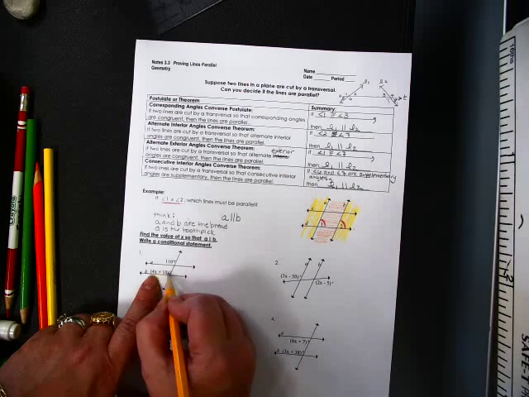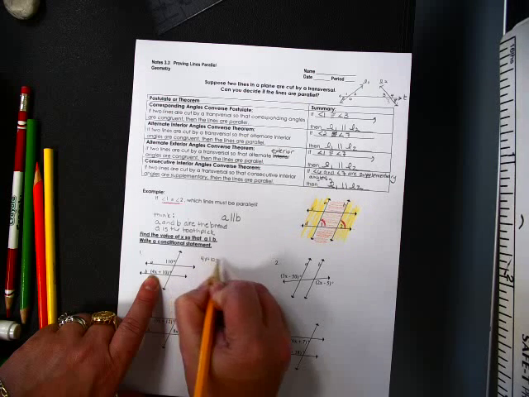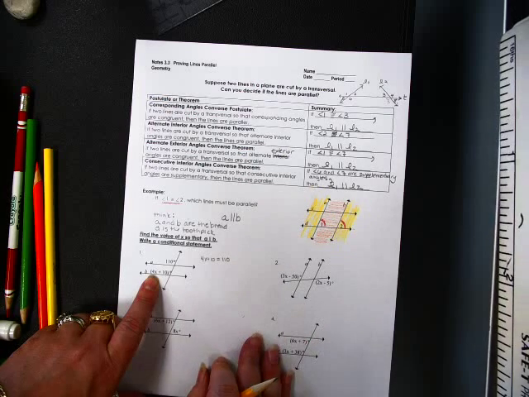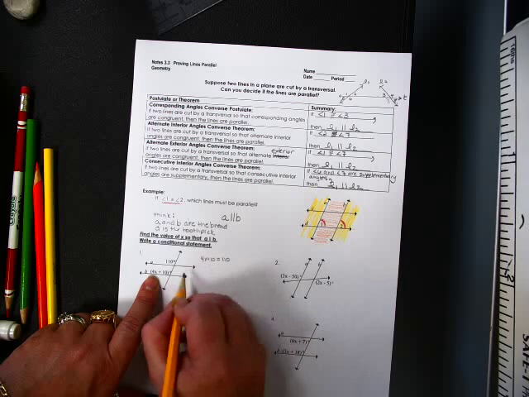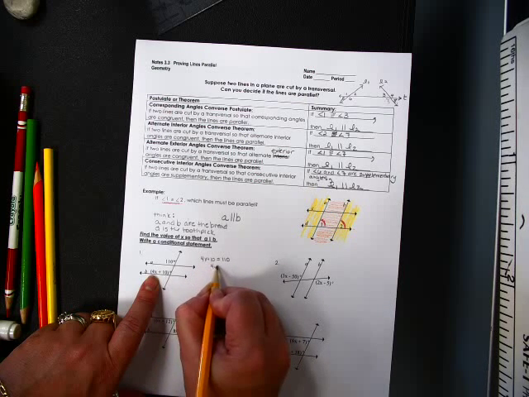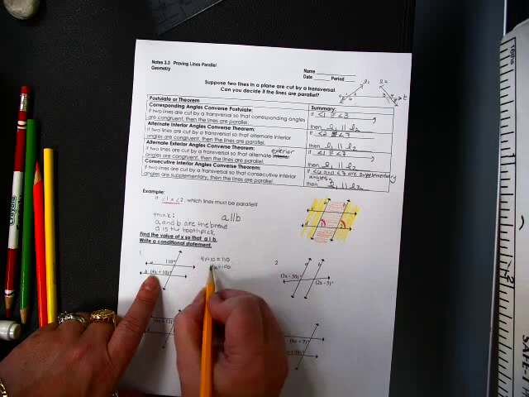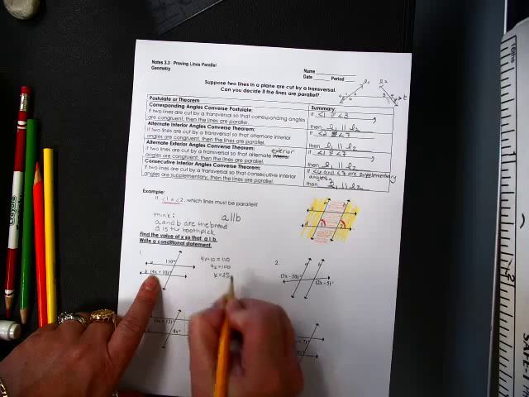So I want this right here, 4x plus 10, equal to 110. Subtract 10 from both sides. That leaves me with 4x on the left equaling 100 on the right. Divide both sides by 4. I get x equals 25.